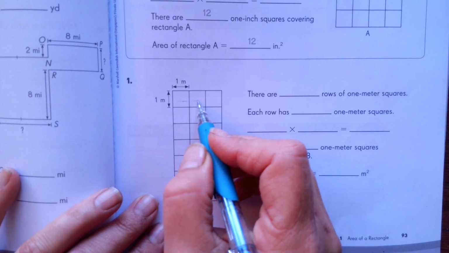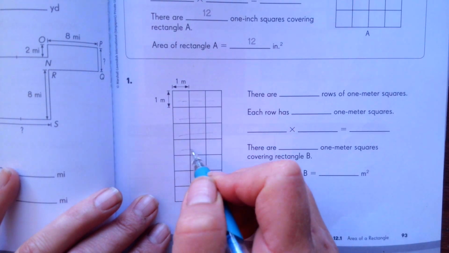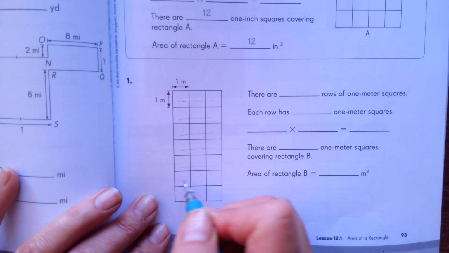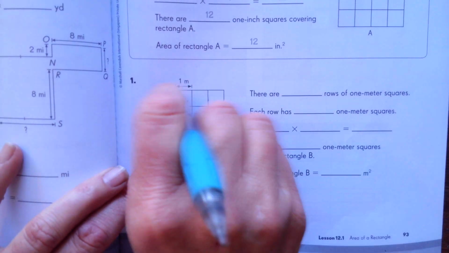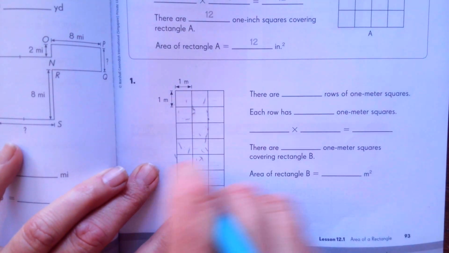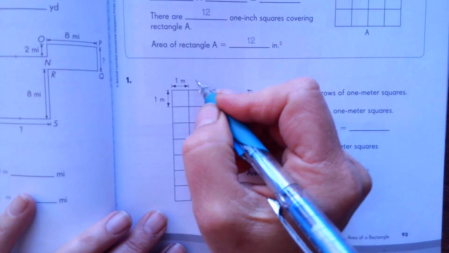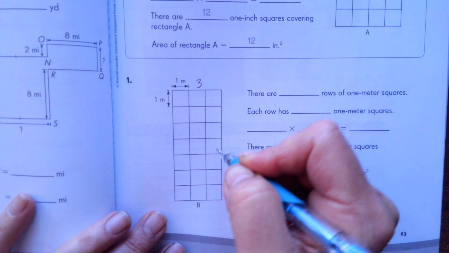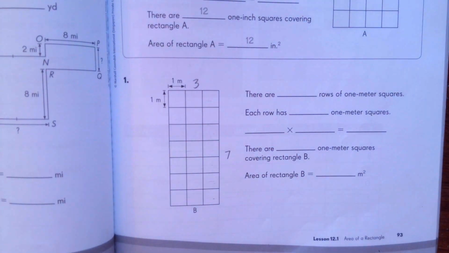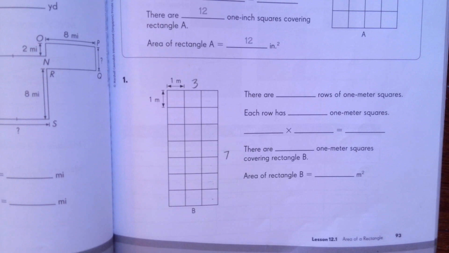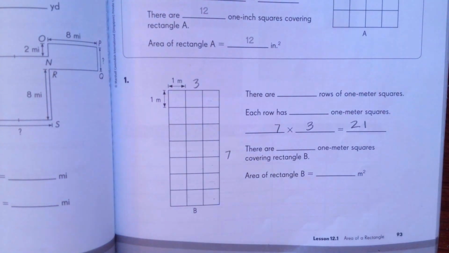So 1, 2, 3, 4, 5, 6, 7, 8, 9, 10, 11, 12, 13, 14, 15, 16, 17, 18, 19, 20, 21. We can do that. Or we can go, oh, that is way too much work. There's 3 across, and there's 1, 2, 3, 4, 5, 6, 7 going up and down. So then you just do 7 times 3 equals 21.